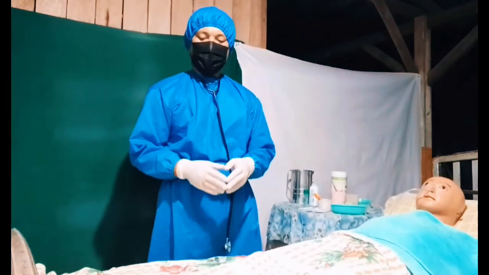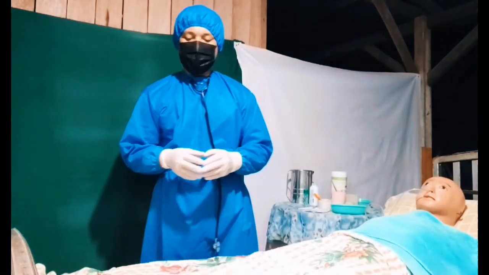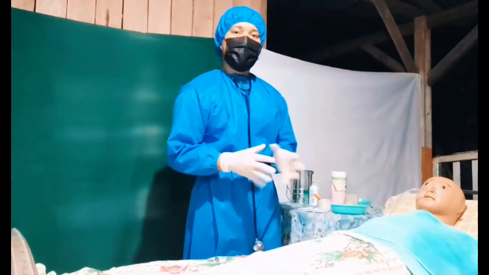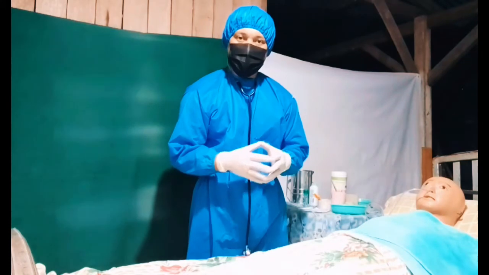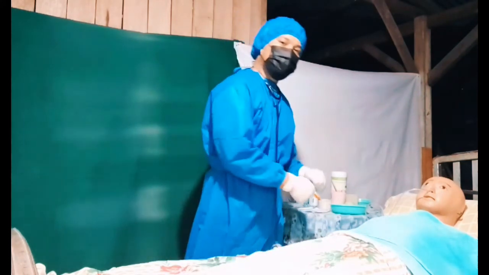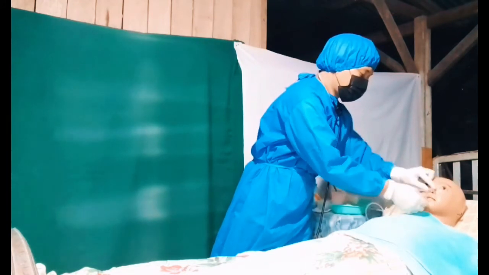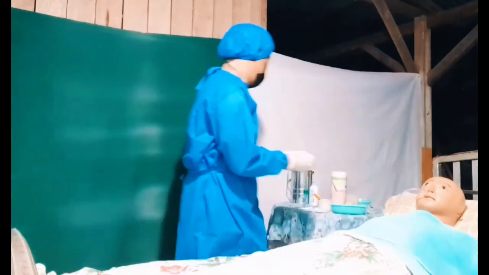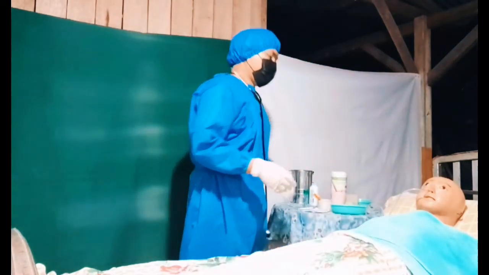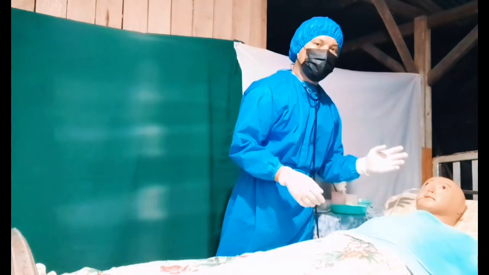Now, we'll be doing the removal. When you're doing the removal, tell the patient to hold her breath while you quickly pull the tube. But before that, remove the plaster carefully. And tell the patient to hold her breath for a count of 3. Ma'am, can you hold your breath? And 1, 2, 3.